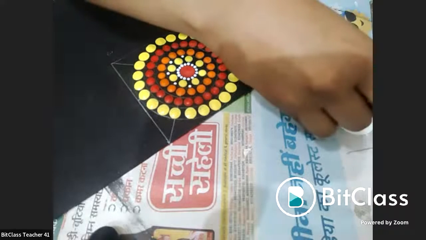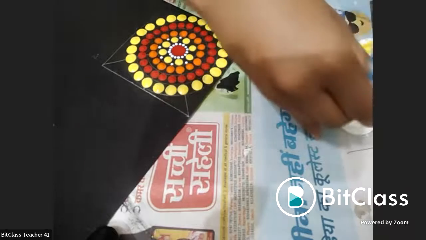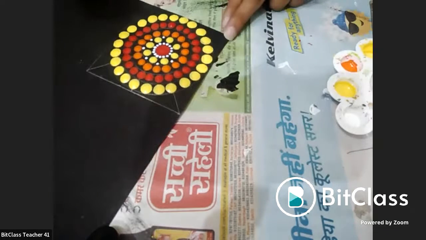Yes, Vasudha, we'll be showing you all the designs. What are the different designs which we can make in dot mandalas? There are lots and lots of things which we can make in dot mandala.